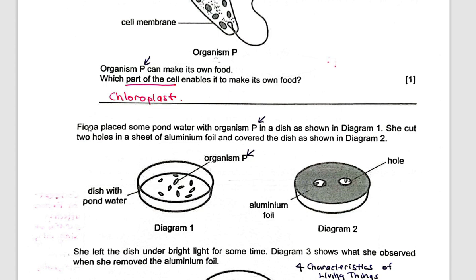Now, Fiona placed some pond water with organism P in a dish as shown in diagram 1. She cut 2 holes in a sheet of aluminum foil and covered the dish as shown in diagram 2.